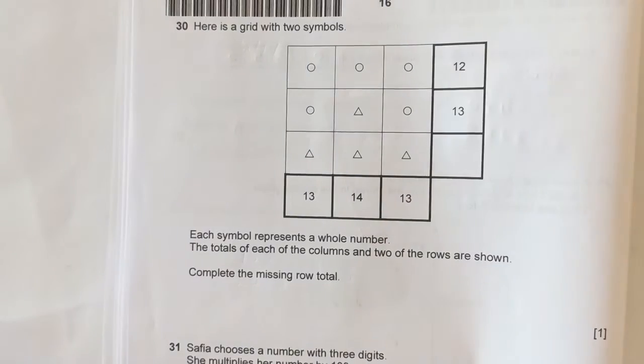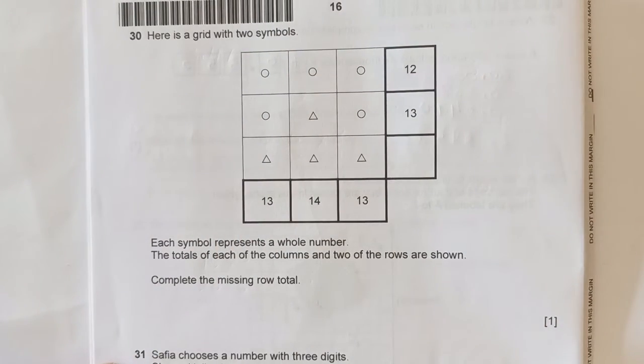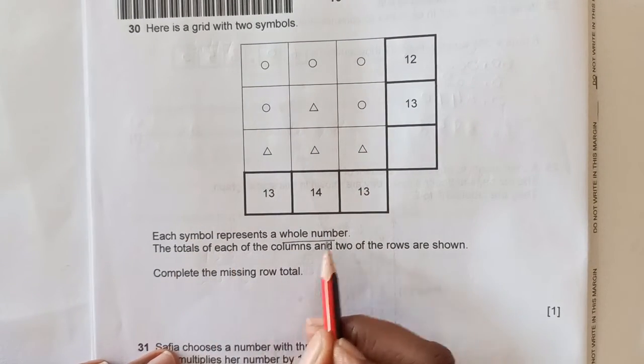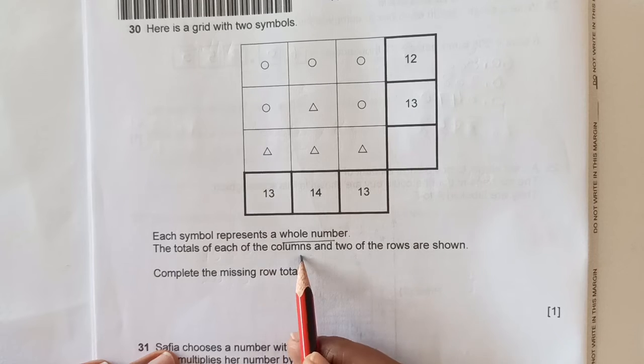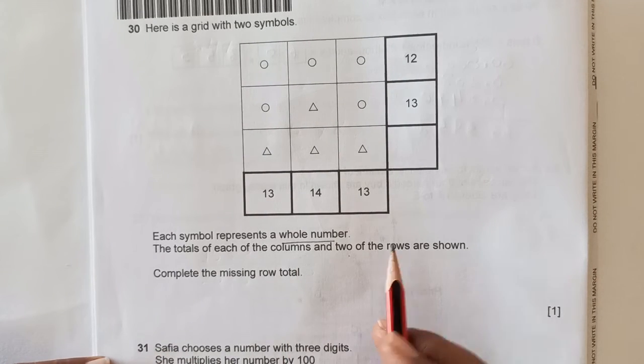Okay. Now let's move to the next question. This is question number 30. Here is a grid with 2 symbols. We have circles, we have triangles. Here each symbol represents a whole number. The total of each column and 2 of the rows are shown here. So we are given this one here.